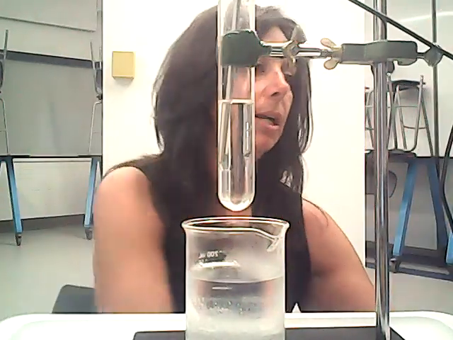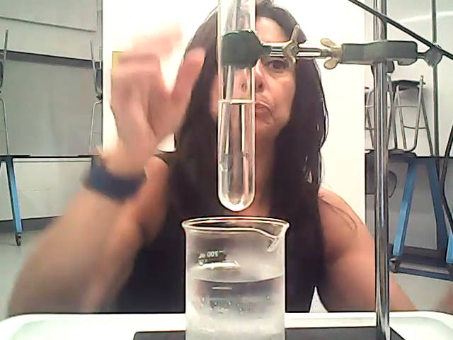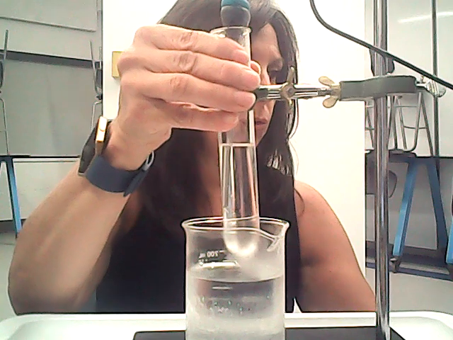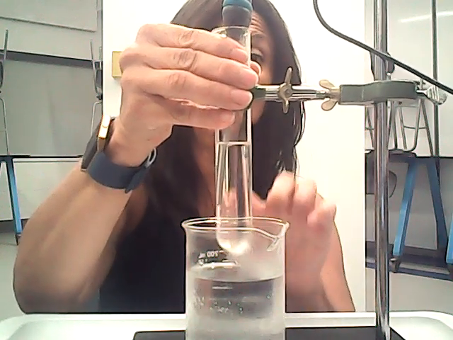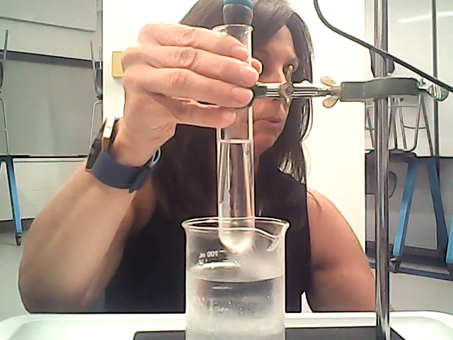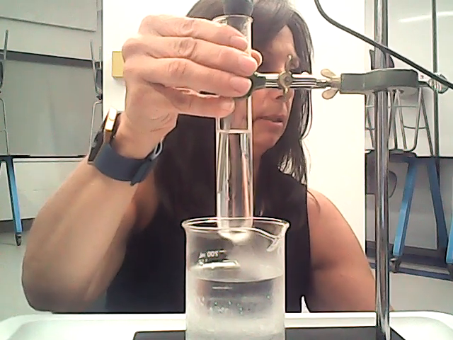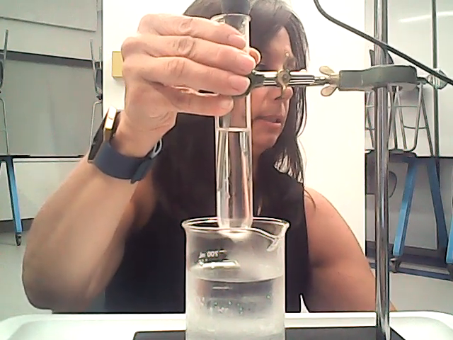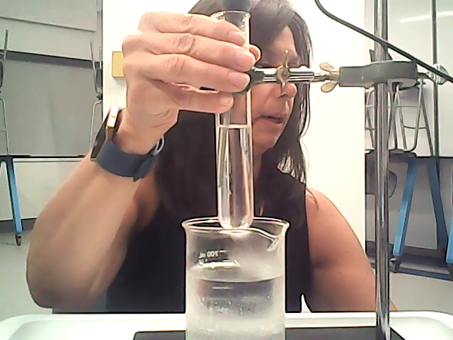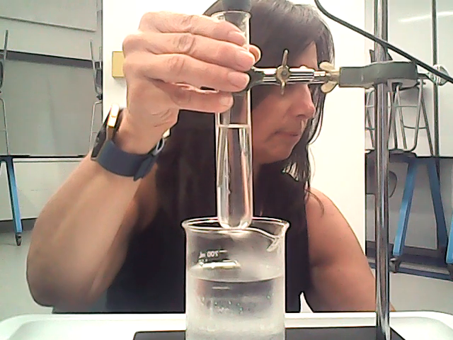All right, so I'm going to start collecting this data, and I'm going to get it ready and positioned to go into the cooler water. Oh, and we need to try this again. Doesn't want to be nice. All right, come on, little Vernier.